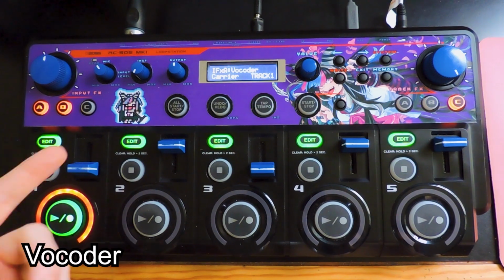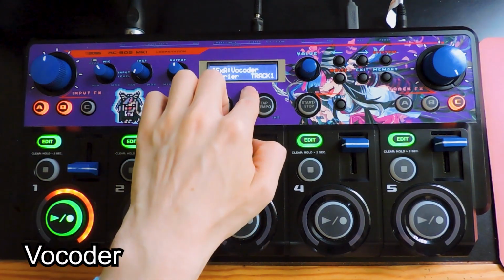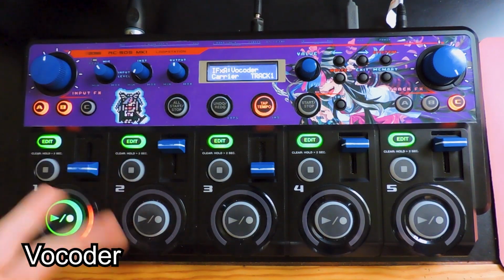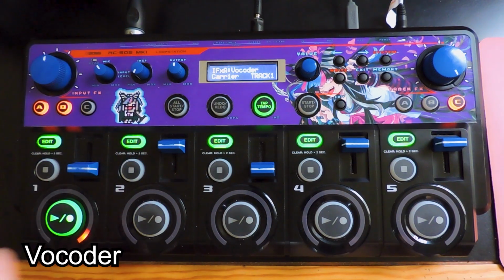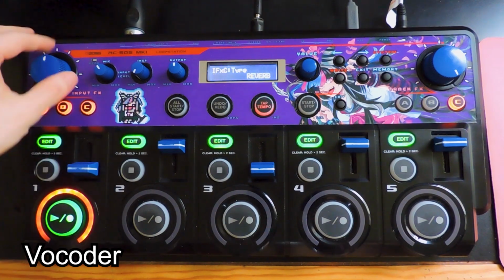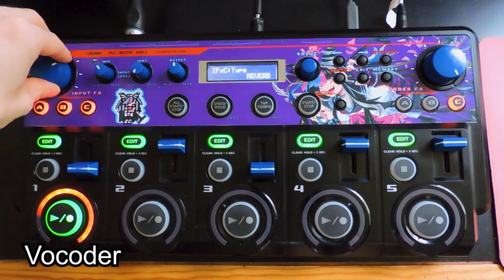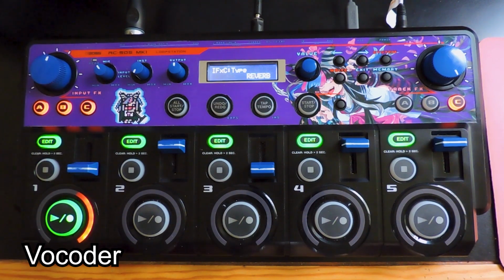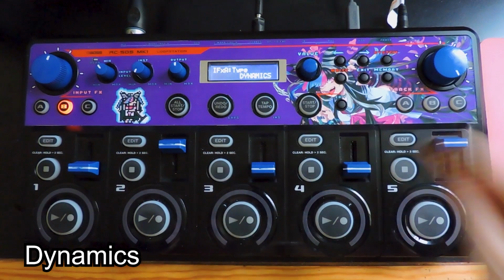Now all of a sudden we have the vocoder on the actual output signal, and we can record this just as we would with any other effect. And then if we apply a reverb to it, oh my gosh, what a sound this is. Oh man.